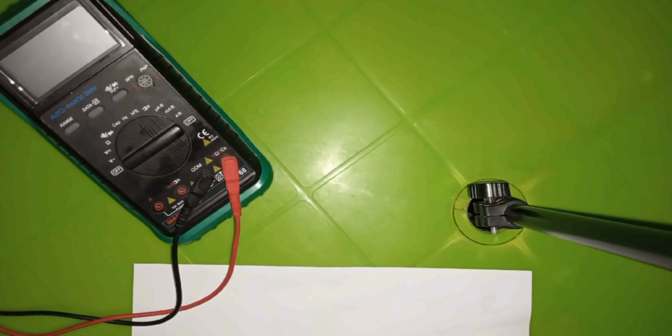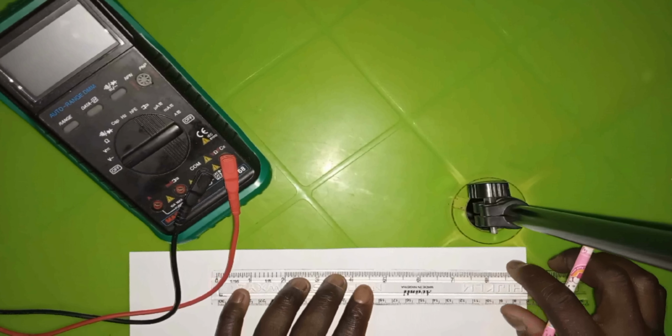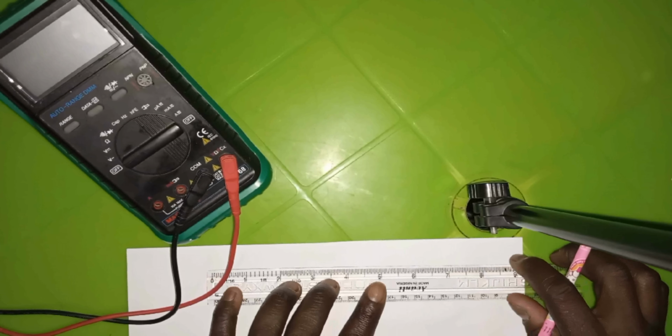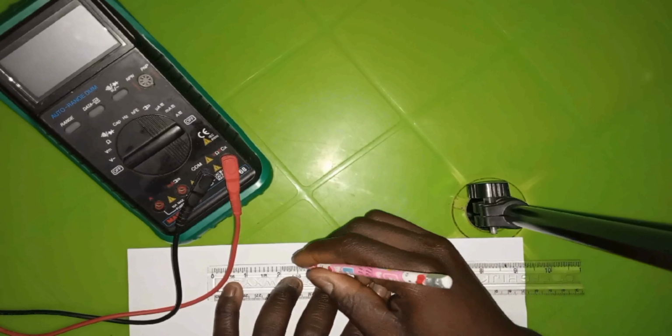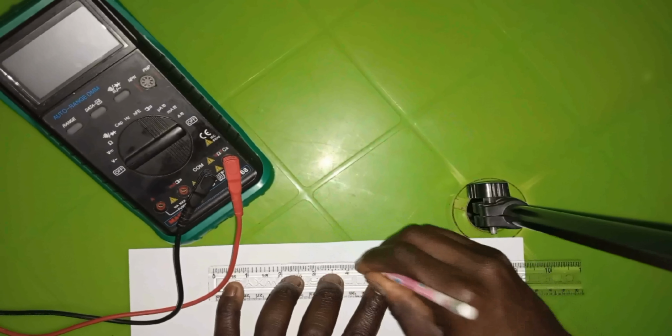Now, something fascinating I would want to mention. Maybe you never knew that even the graphite or the lead, which is of course the core of your normal pencil, is also a resistor. It has its own resistance as well, and I'll show you. So now I have my pencil and my ruler, so I'll be drawing a thick straight line to demonstrate that the graphite in this pencil or the lead can act as a resistor.